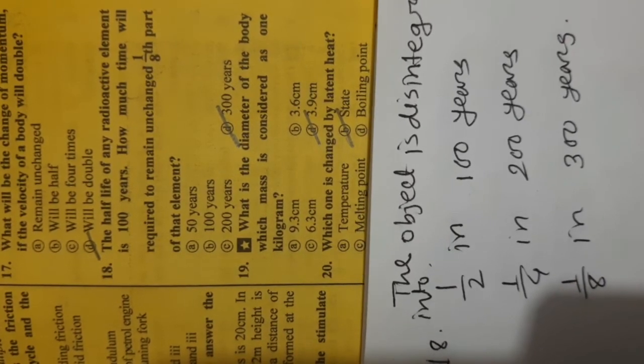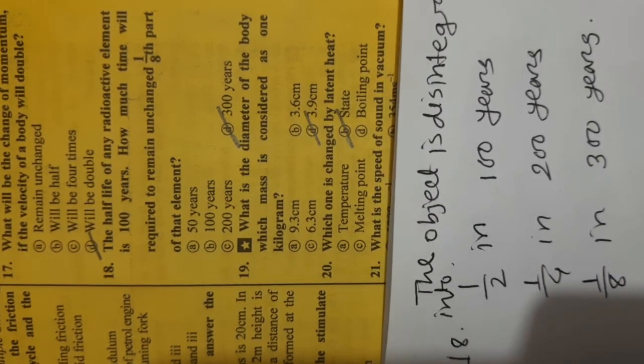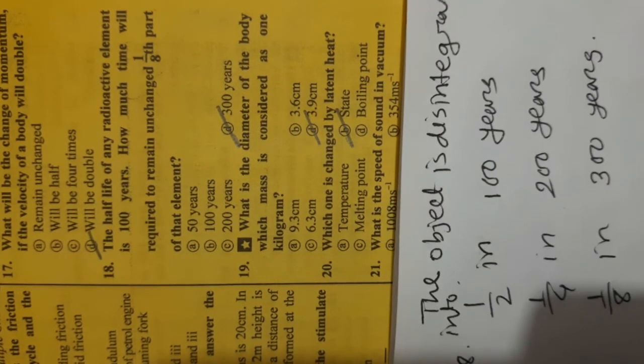For another half, it will take another 100 years, so it will be 200 years. And for 1 by 8 to remain unchanged, it will take 300 years. Okay. So the answer will be D, 300 years.